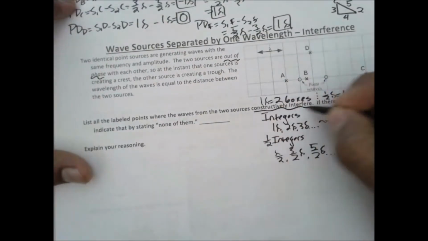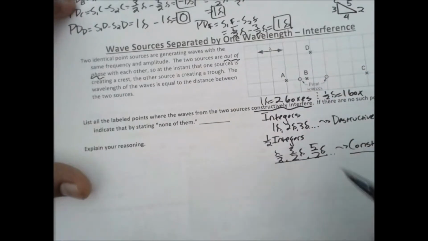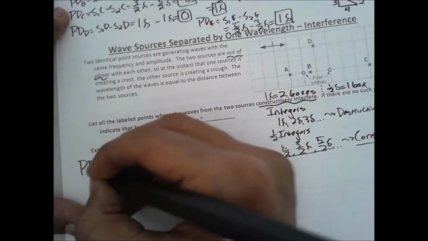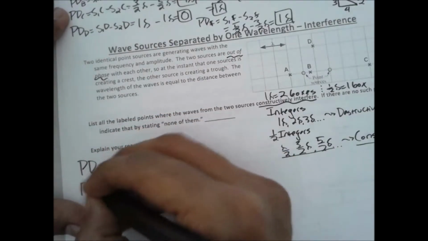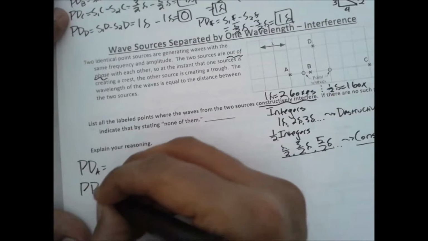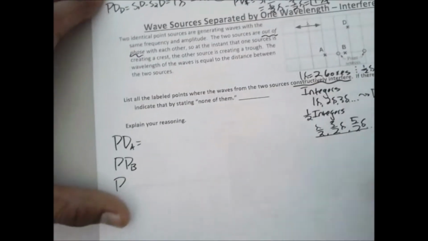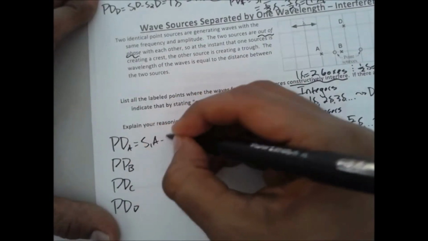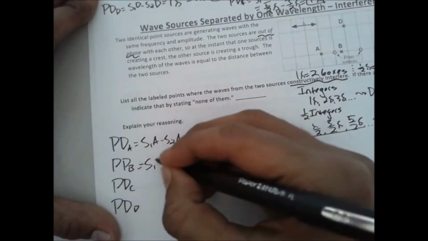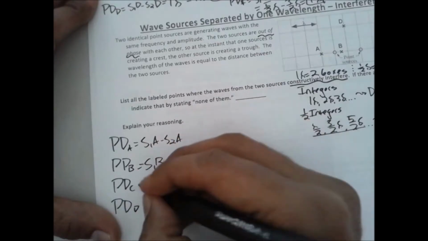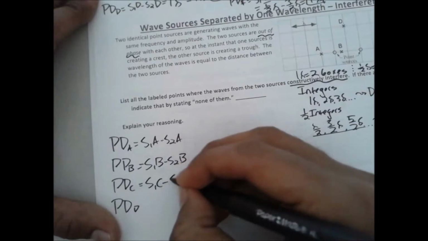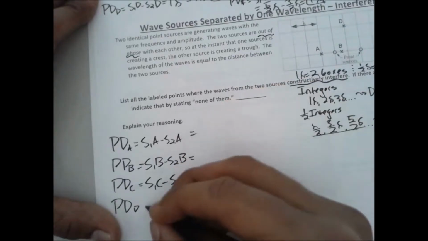Alright, so we want to figure out where constructive interference occurs, so we have to look for the half integers. So we still got to do a PDA. But now there's only 4, so this will be easy. PDB, PDC, PDD. I'll just set them all up in the beginning so it's easier. So source 1, I'm going to call this 1, 2.